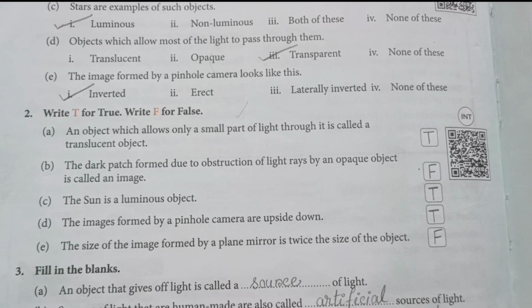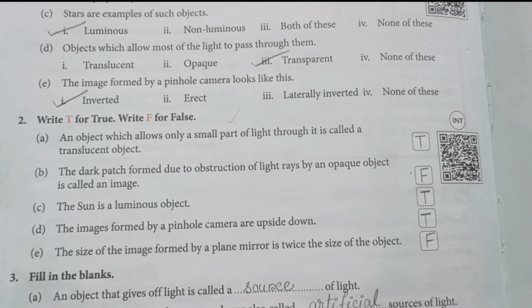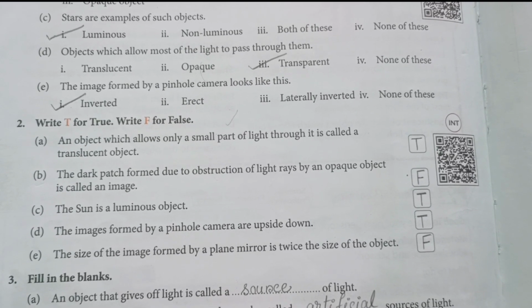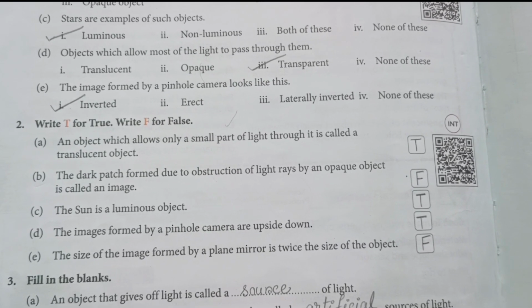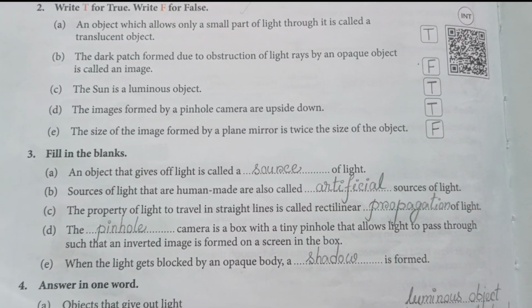True. Number D, the images formed by a pinhole camera are upside down. True. Number E, the size of the image formed by a plane mirror is twice the size of the object. False. Next, number 3, fill in the blanks.